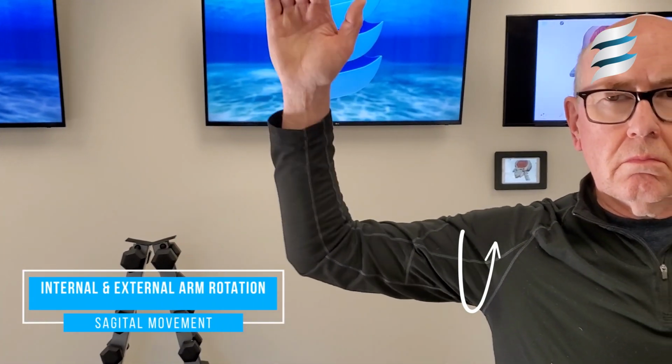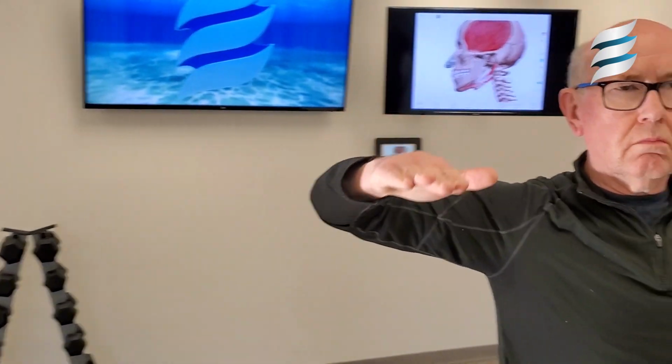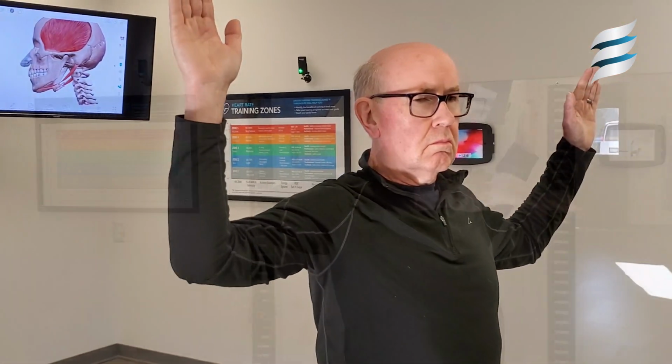The normal range of motion for humeral rotation at 90 degrees of shoulder abduction is 90 degrees of external rotation and 60 degrees of internal rotation.